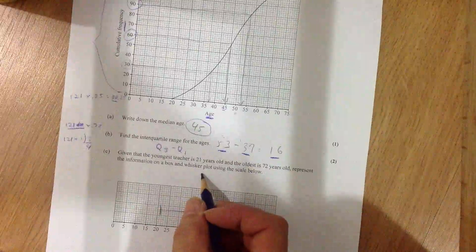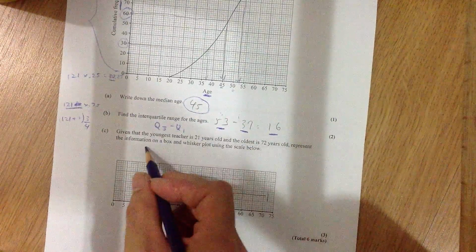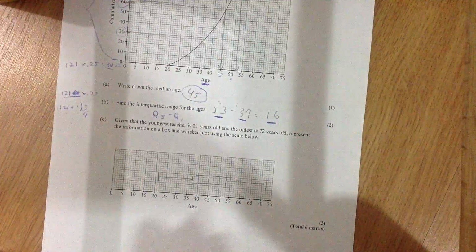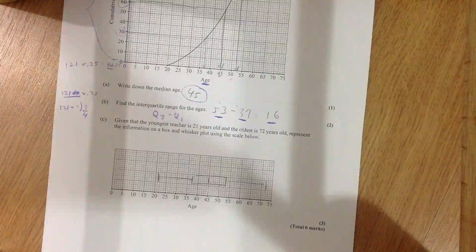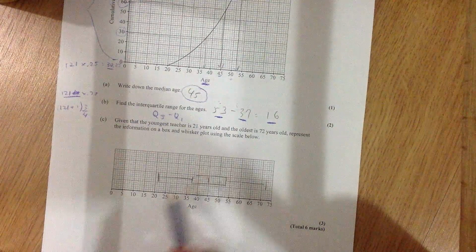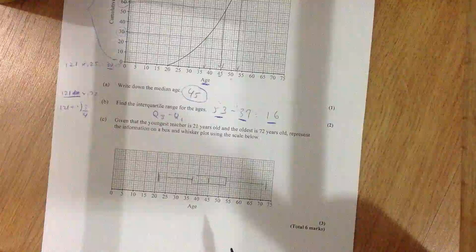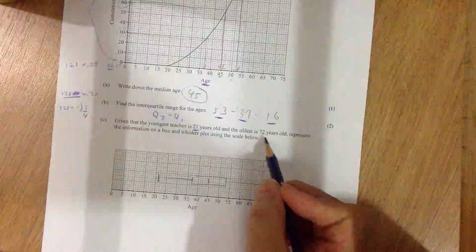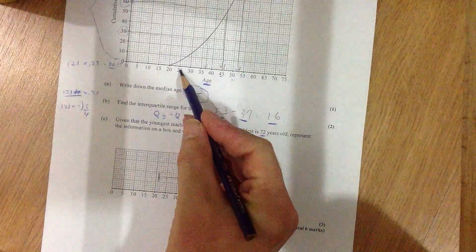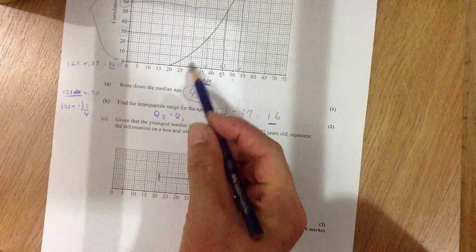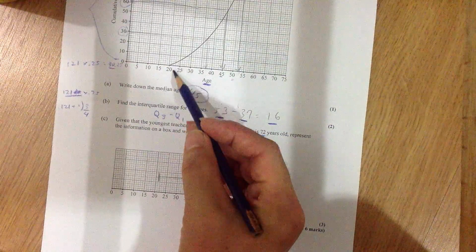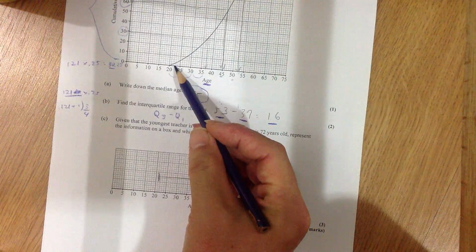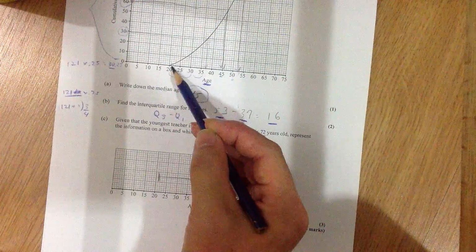Given that the youngest teacher is 21 and the oldest is 72, represent the information on a box and whiskers plot using the scale below. Okay, now this is the thing about box and whiskers plots that's a little bit strange: whenever they ask you to do a box and whiskers plot in IB Math Studies, they're going to give you the exact value for the min, which would be 21, and the max, which is 72. And you can't get this information from the cumulative frequency graph because the cumulative frequency graph groups things, let's say they group by 5. So they don't know exactly where the min is. They just know that the min is between 20 and 25.